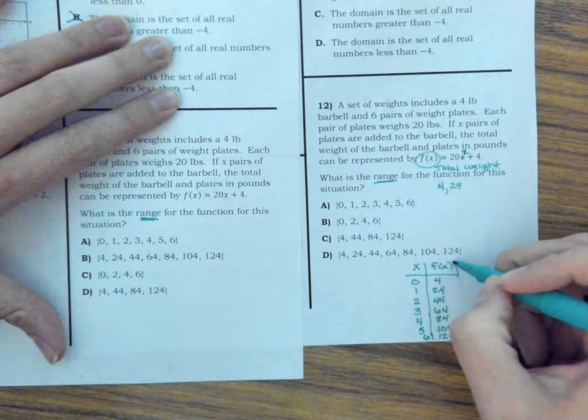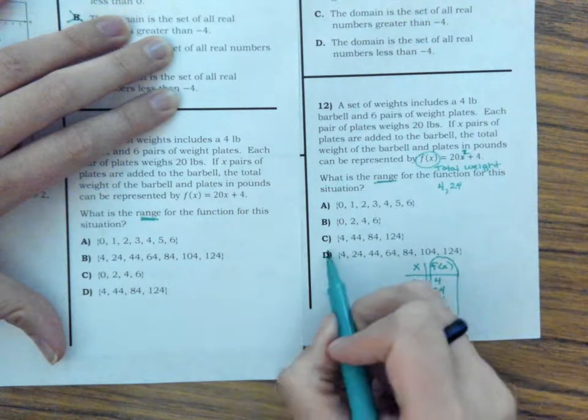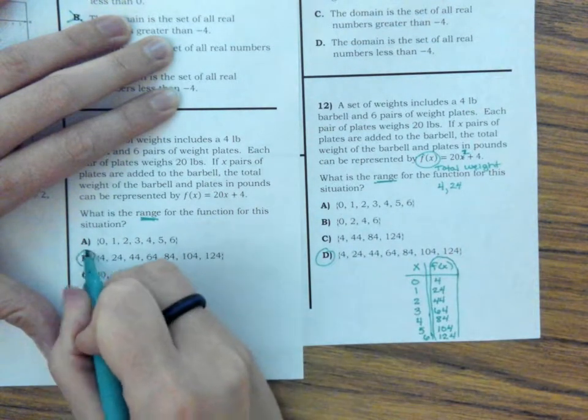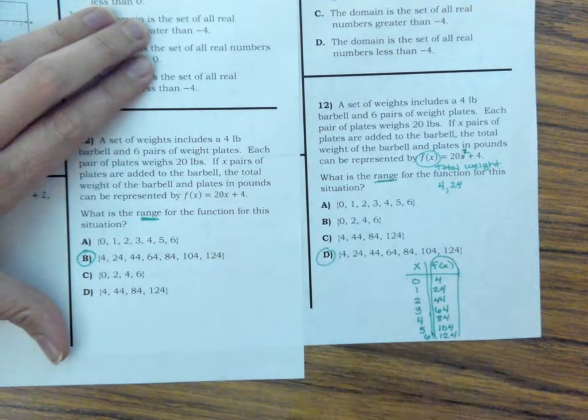And so my range is my y values here, which is letter D here and letter B on version A. Make a table. That might help you.